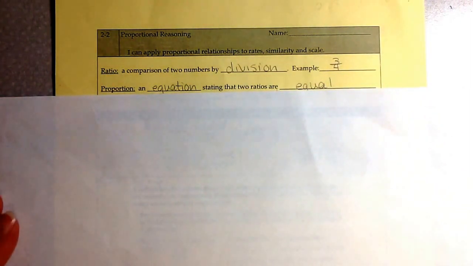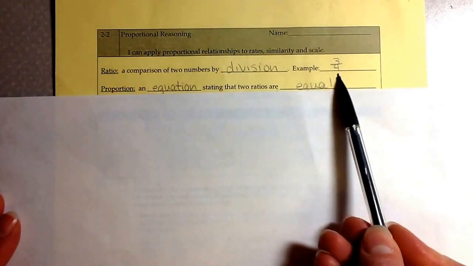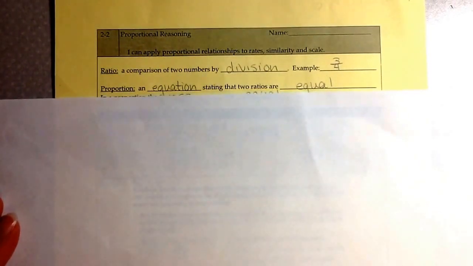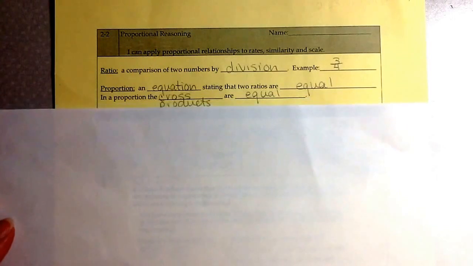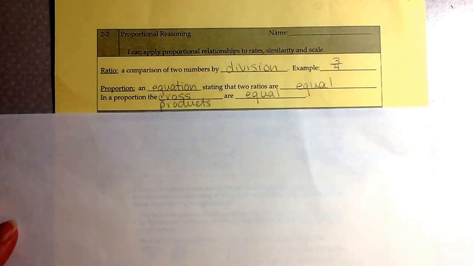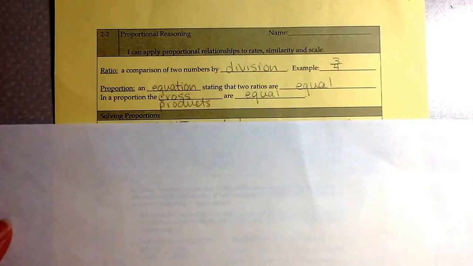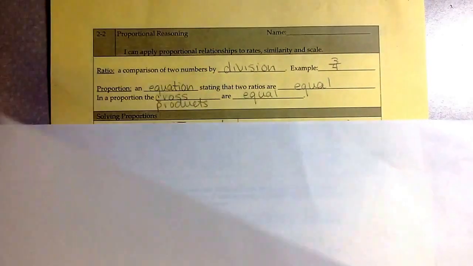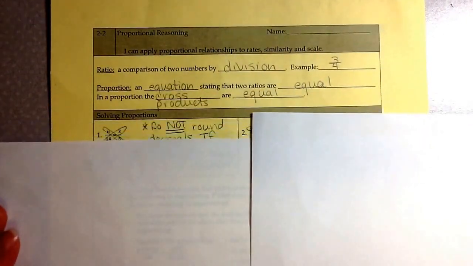A proportion is an equation stating that two ratios are equal. So a ratio is just this, a proportion is an equation. In a proportion, the cross products are equal. Okay, when we go to solve a proportion, you just take the cross products.